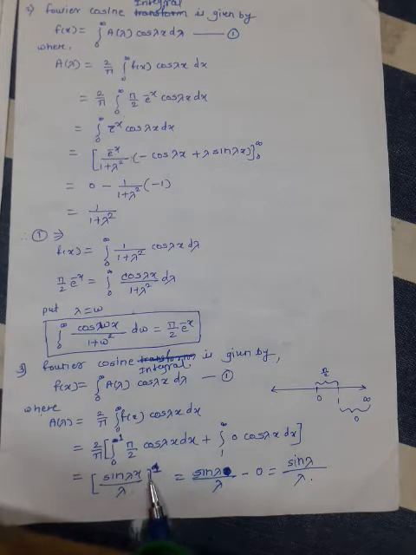The integration of cos is sine lambda x upon the derivative of the angle, that is lambda, integration from 0 to 1. Now put the upper limit in x: sine lambda upon lambda is the upper limit, minus the lower limit, which becomes 0. Answer is sine lambda upon lambda.